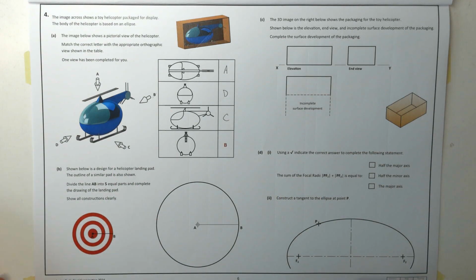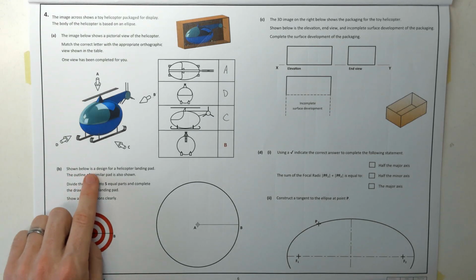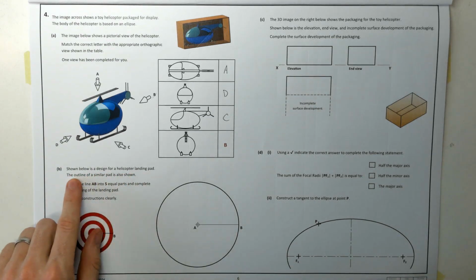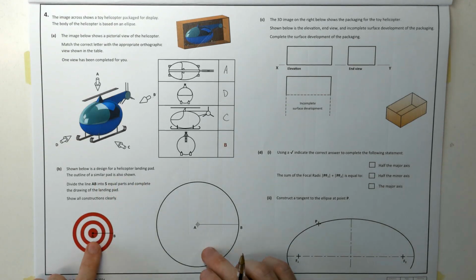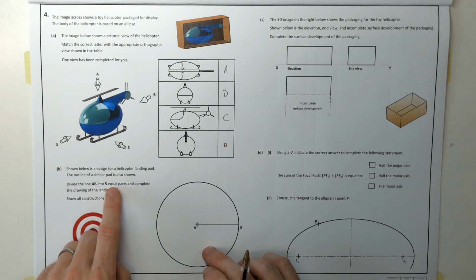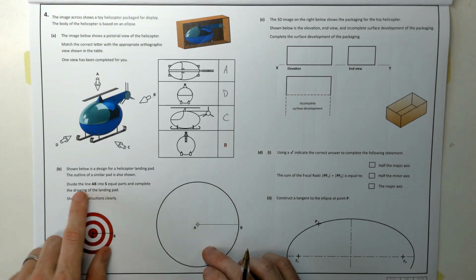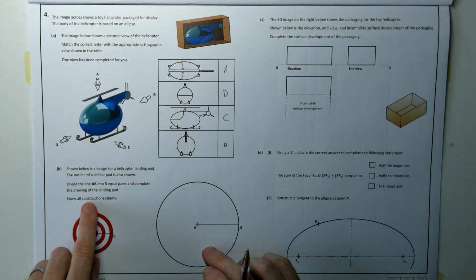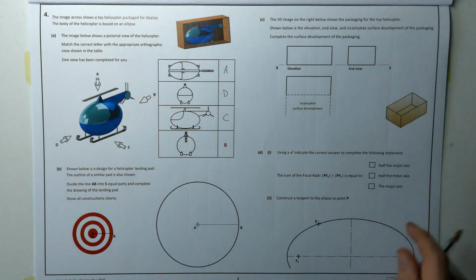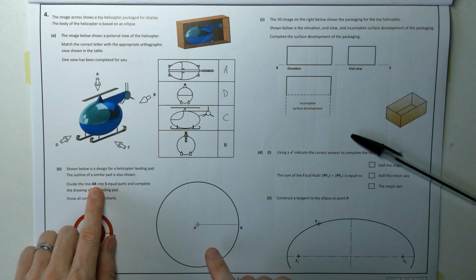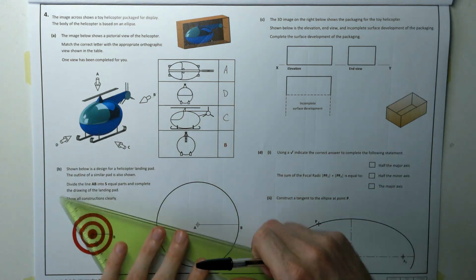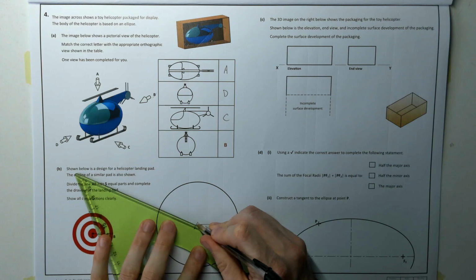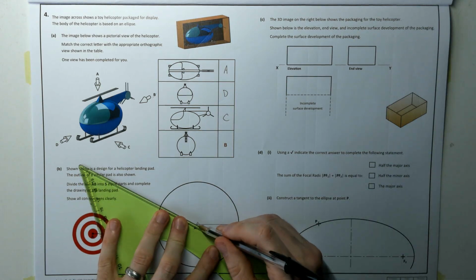Next up, we have part B. Shown below is a design for a helicopter landing pad. The outline of a similar pad has also been shown. Divide the line AB into 5 equal parts and complete the drawing of the landing pad. Show all construction clearly. So, first things first, AB divided into equal parts. I'm going to draw a line here from A at any angle.